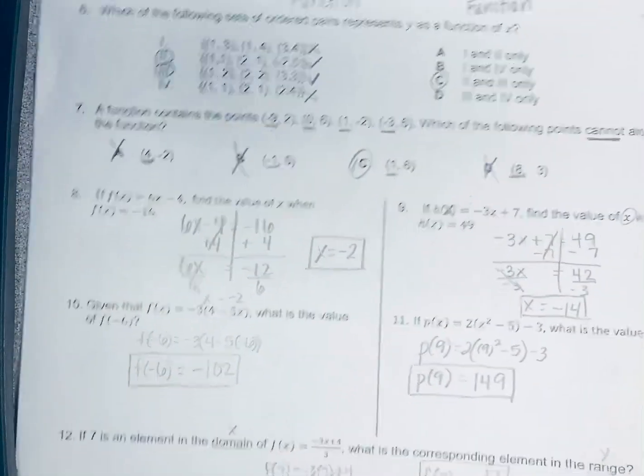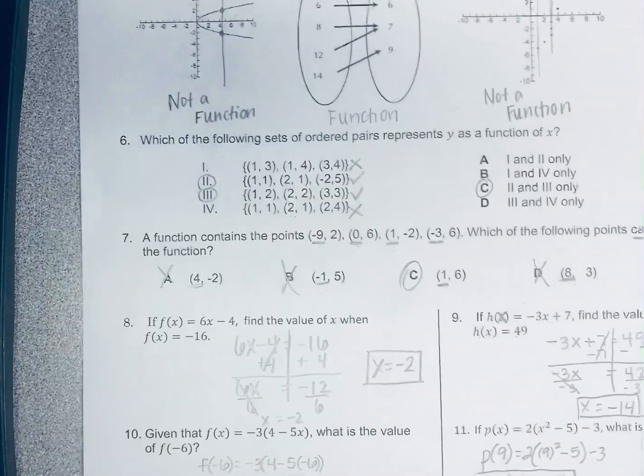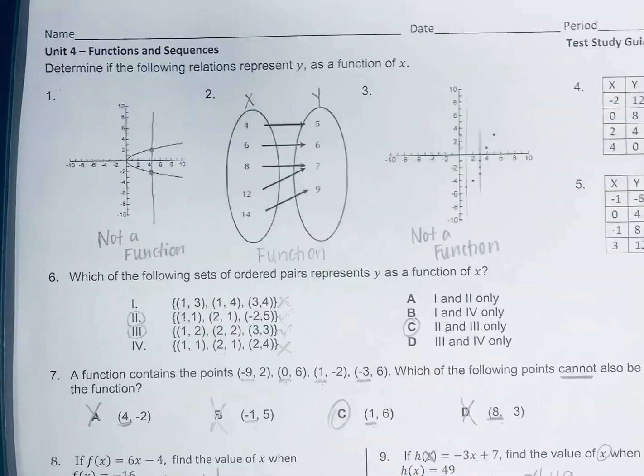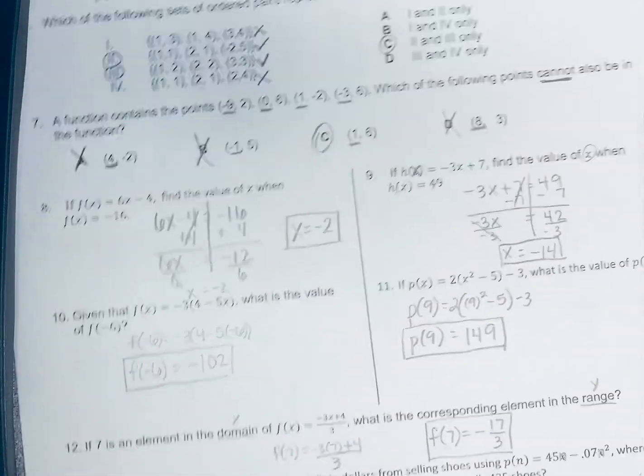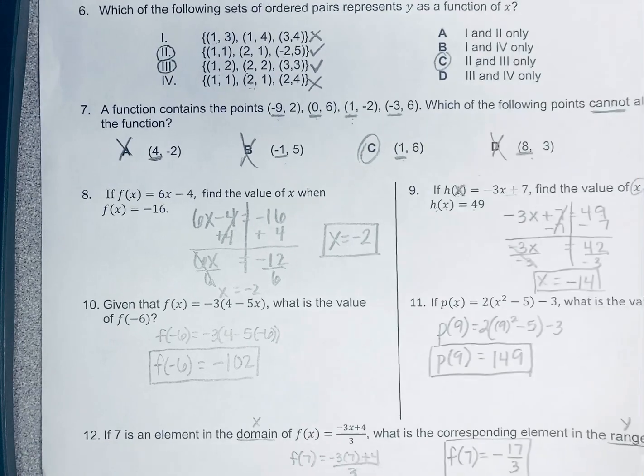Okay. All right, so make sure you understand how to do all these types of problems. You're going to have a problem on the test that's very similar to each one of these. So make sure you understand how to do all of them. If not, reach out to your teacher and get her to help you with them.